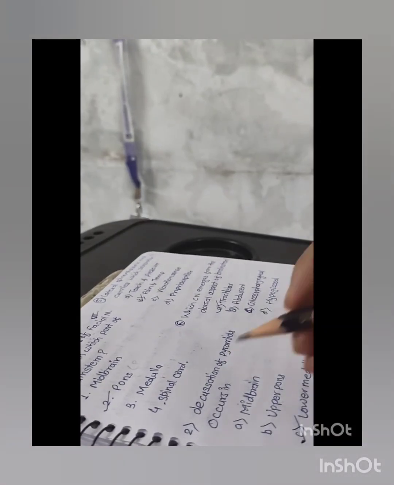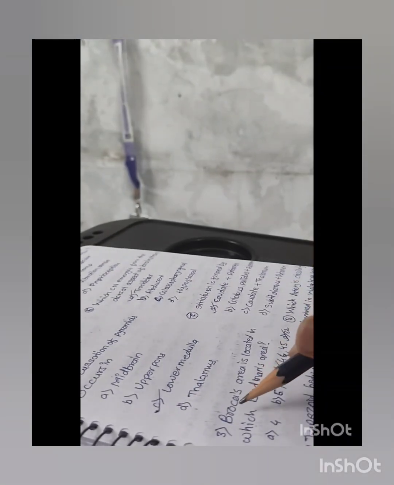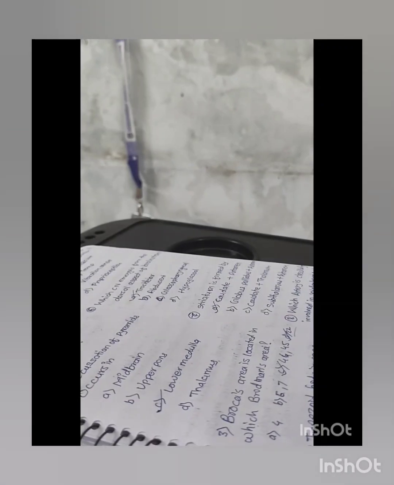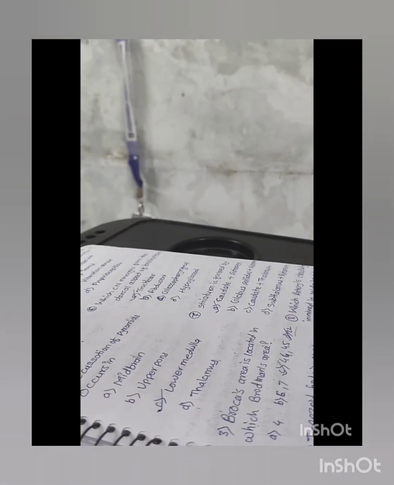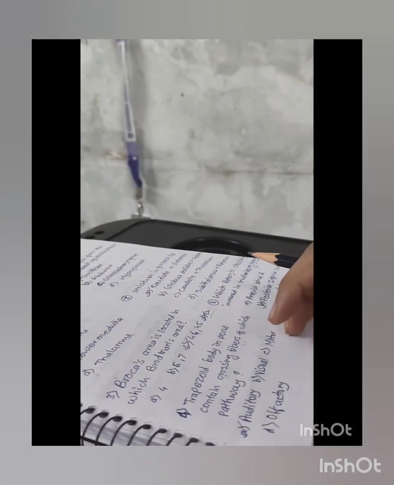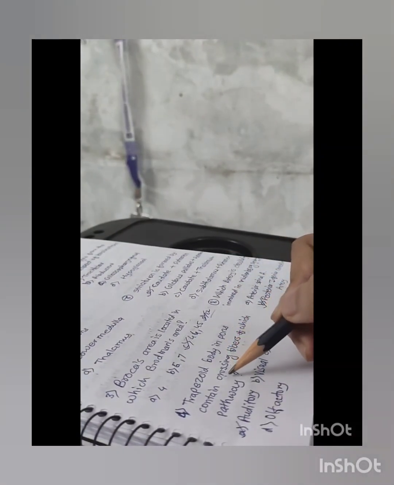Decussation of the pyramids occurs in the lower medulla. Right. Broca's area is located in which Brodmann's area? Broca's area is located in Brodmann's area 44-45. Brodmann's area 22 is called the Wernicke's area. Broca's area and Wernicke's area are joined by the white fiber called uncinate fasciculus.